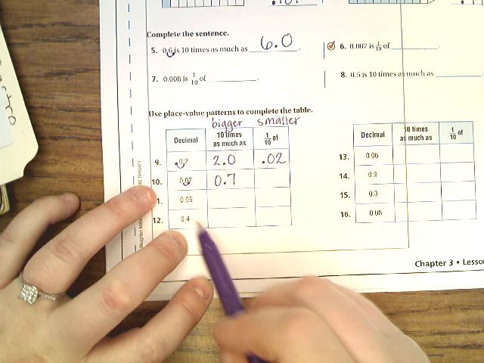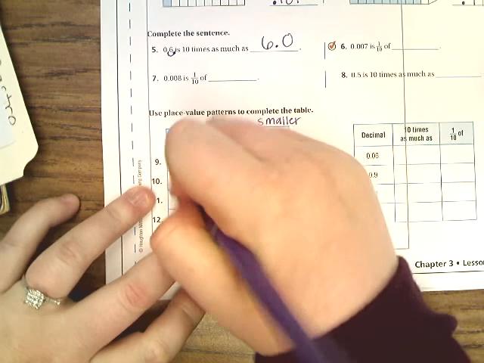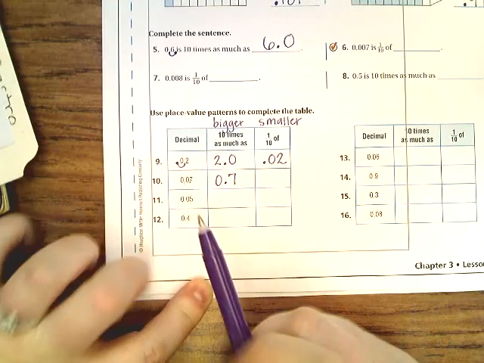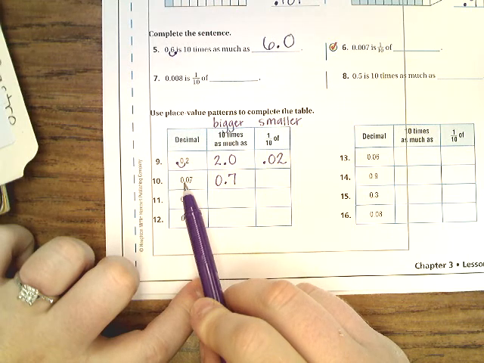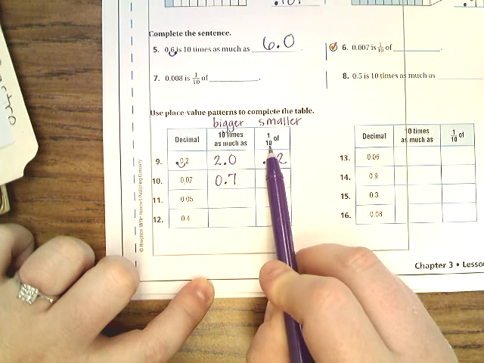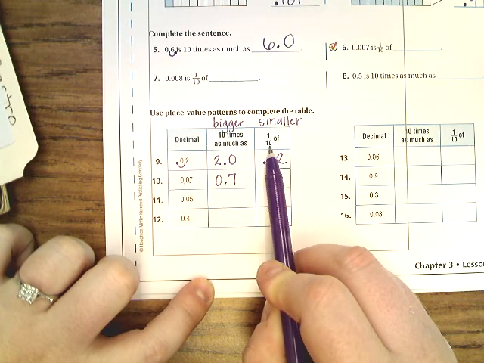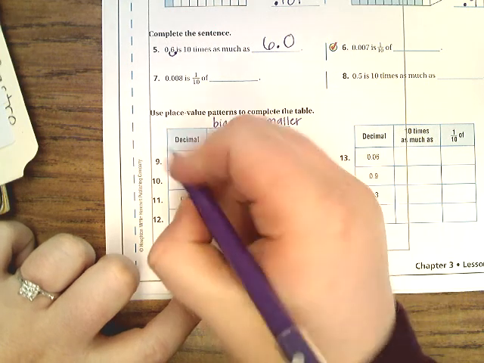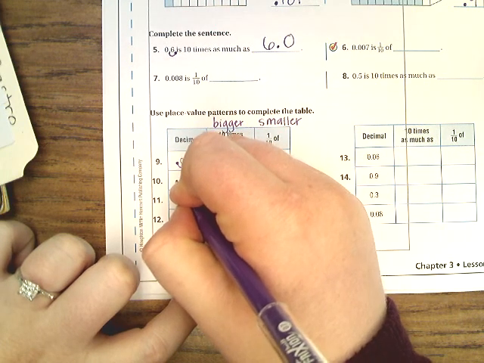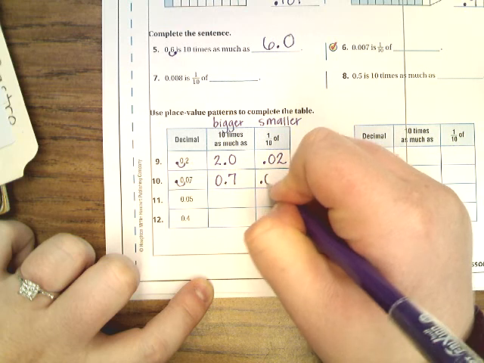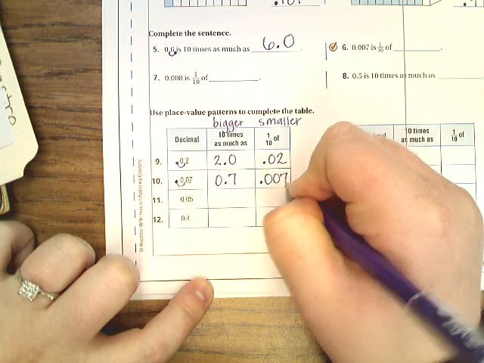Okay, 1/10 of is going to be smaller. Let's start with our decimal point again. There's 1 0 in the 10, so we're going to move it one position over to the left. So we have decimal point 007.